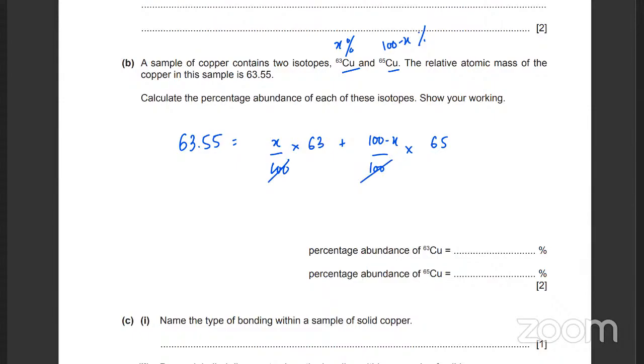And you take the 100 on the other side, it's going to become 6355 is equal to 63X plus 6500, minus 65X. You solve this further, what do you get? It's going to be 2X on one side, or minus 2X on one side. And what is 6355 minus 6500? That's going to be minus 145. Okay, you just have to divide by 2 and you'll find your answer, which is 72.5.